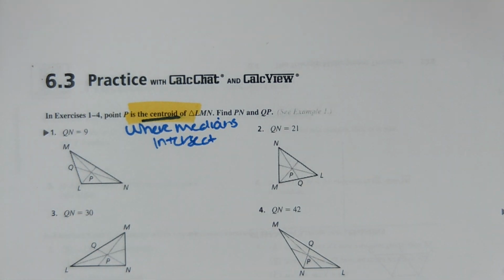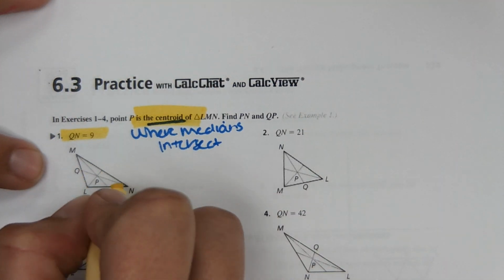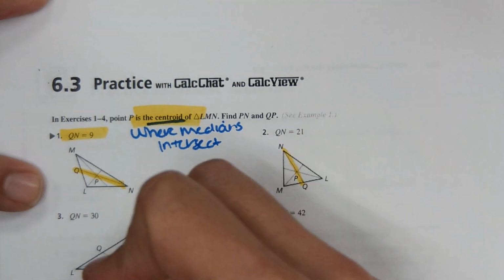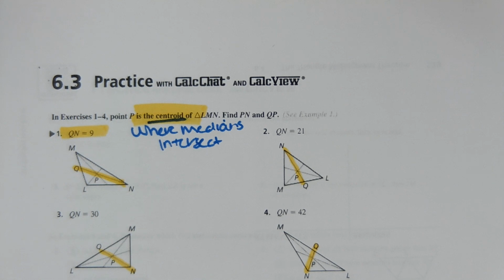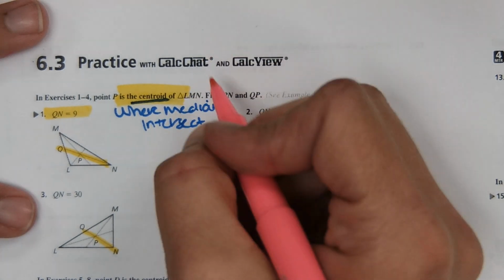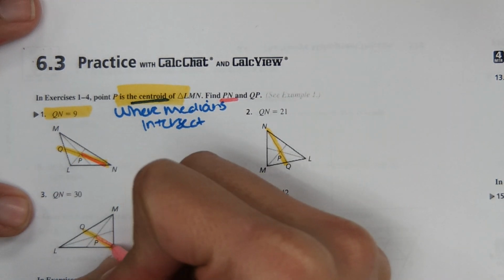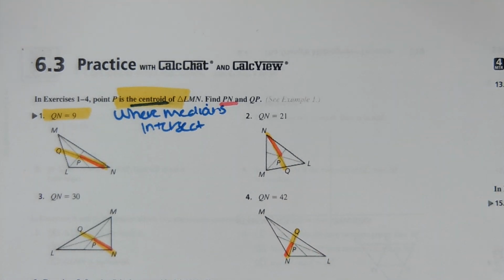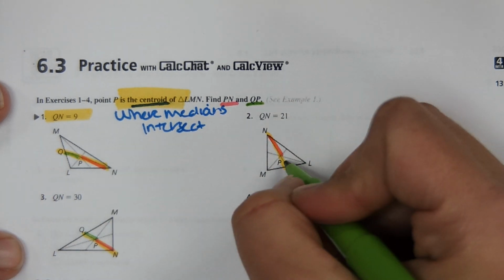Okay, so for each of these, it's going to give us the length of QN. So just to color code and so we can see it better, I'm going to highlight all the segments that are QN. And then it's going to ask us to find the length of PN, so I'm going to highlight PN with a different color. PN, PN, and there. And it's going to have us find the length of QP. QP, like this.